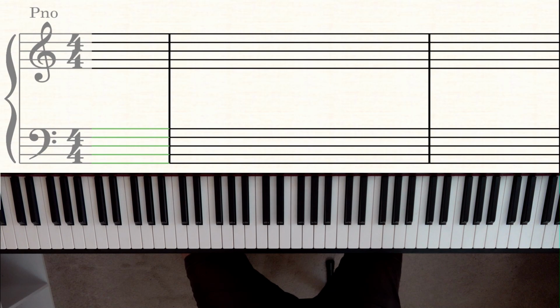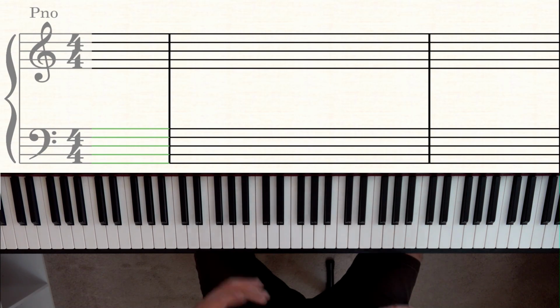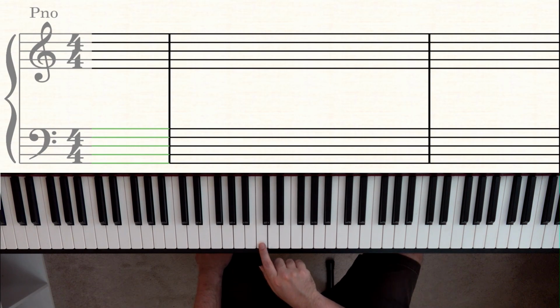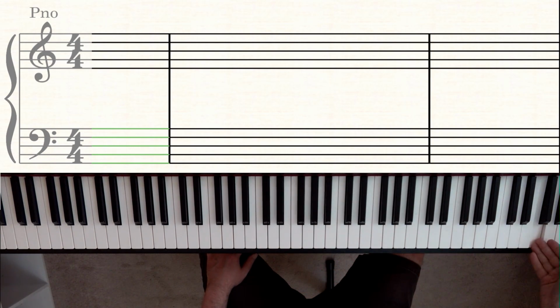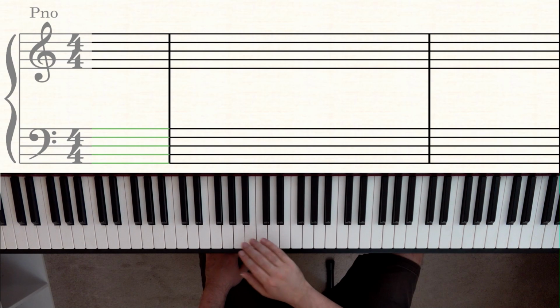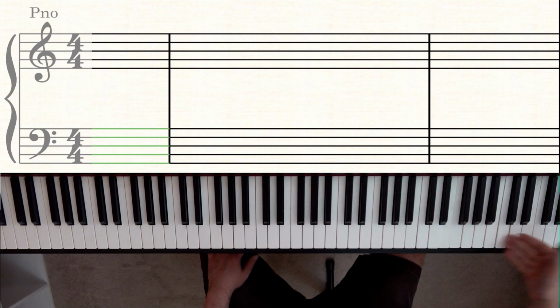So what gives? A lot of this answer has to do with the note's position in relation to middle C. On the piano, middle C is right here, pretty much right in the middle of the piano. And the right hand, where your hand is normally positioned here, plays from middle C up in this direction.